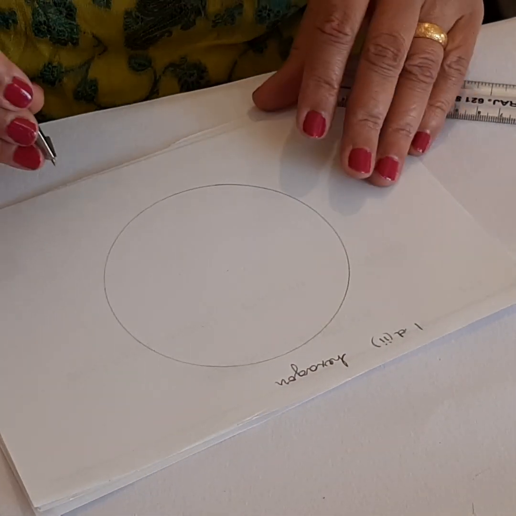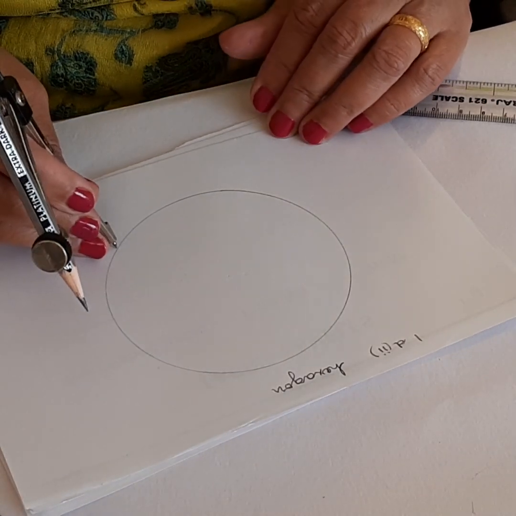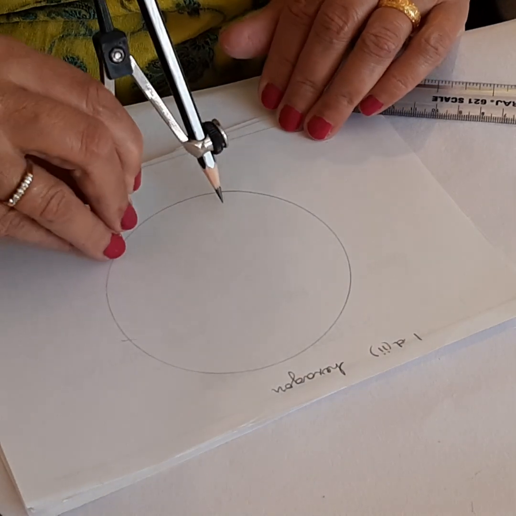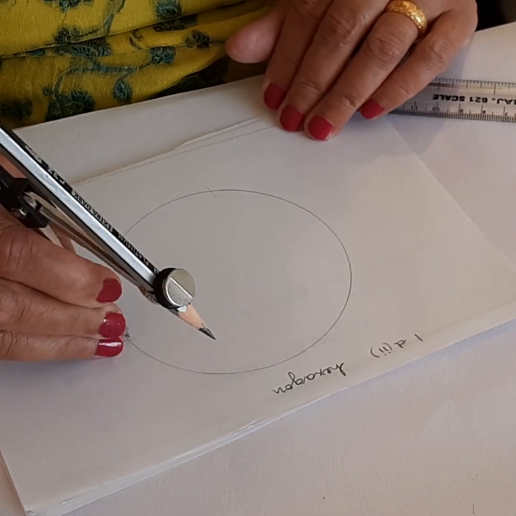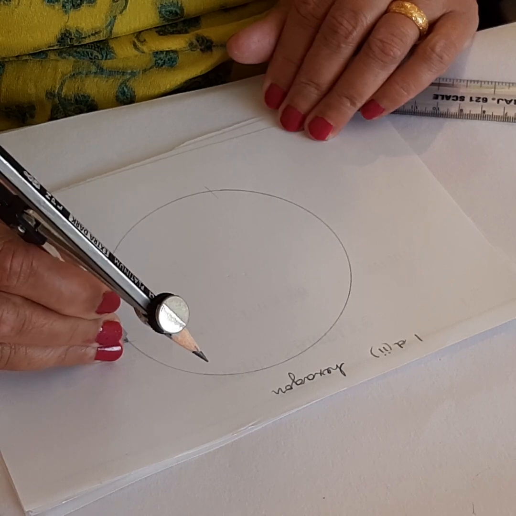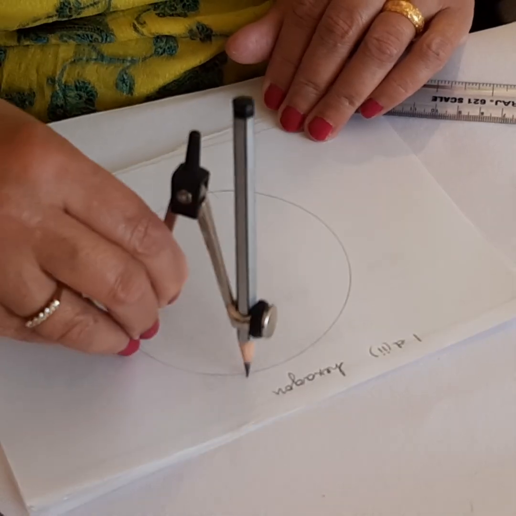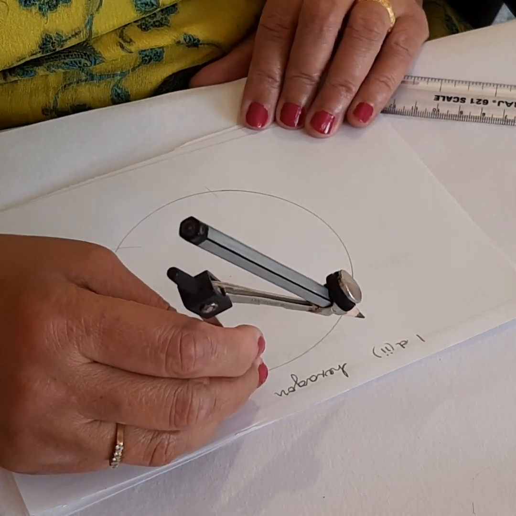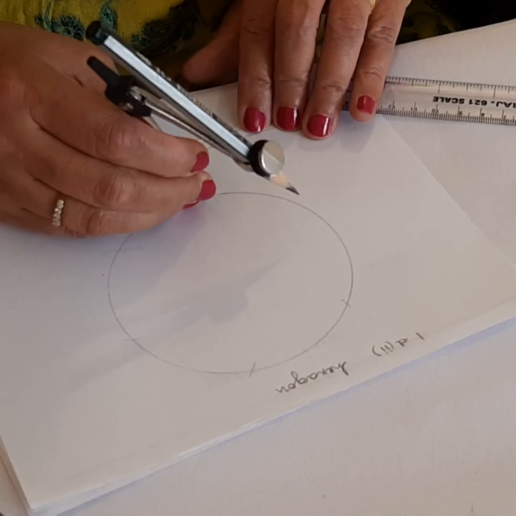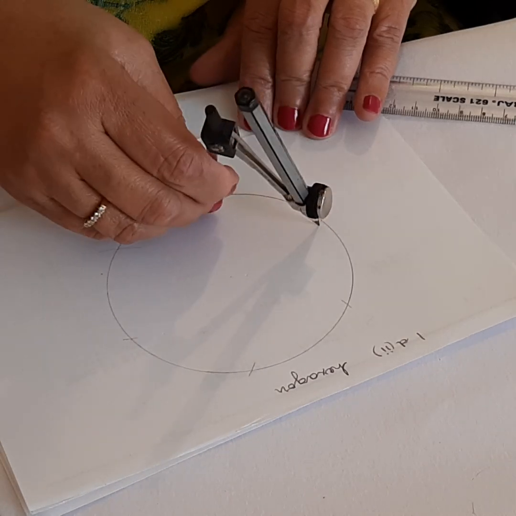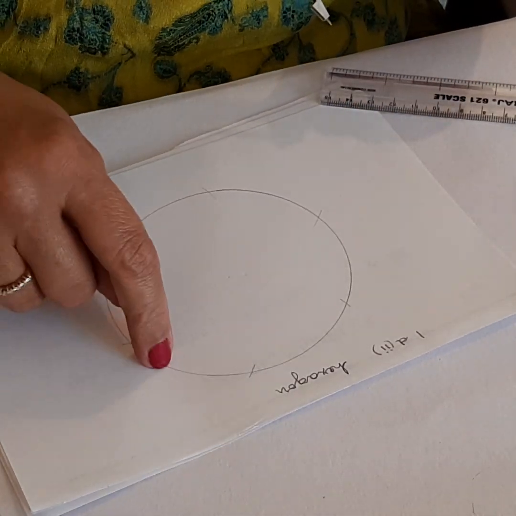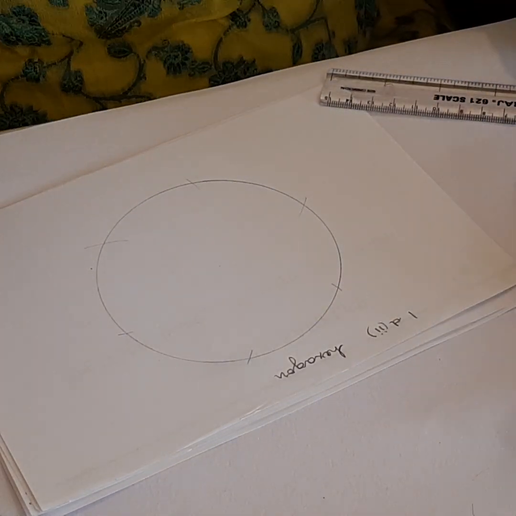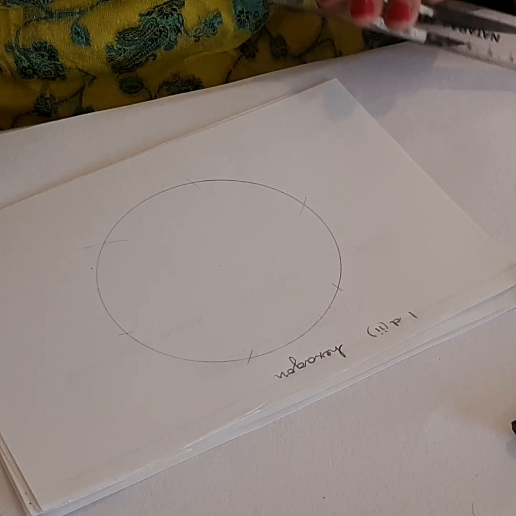Okay, can you see the circle? Okay, now let me start from one point, exactly on the circle. Mark. And I'll get my 6 parts. 1, 2, 3, 4, 5, 6. Okay, all the 6 parts will be exactly equal. And now we will just join them up.